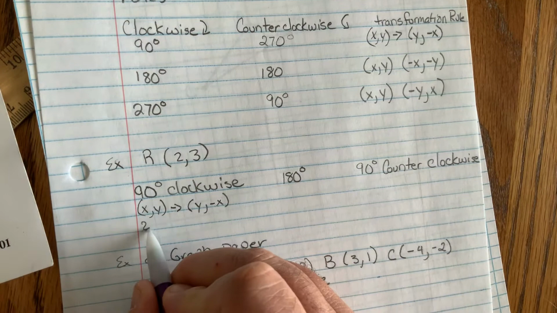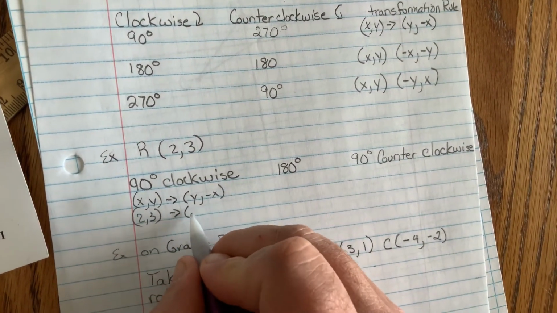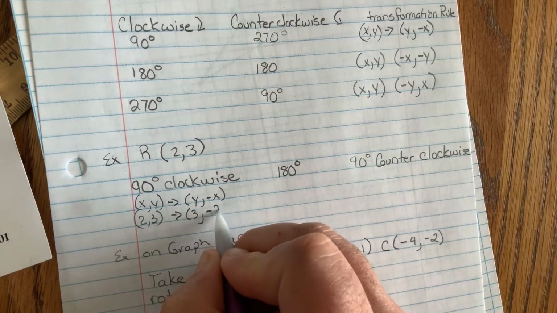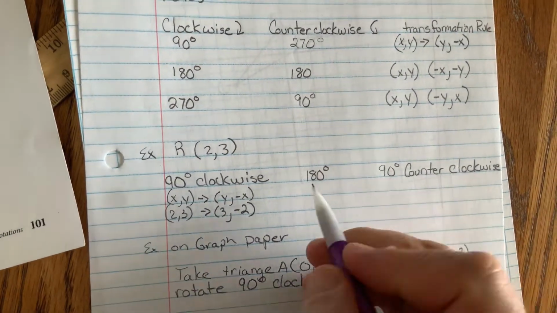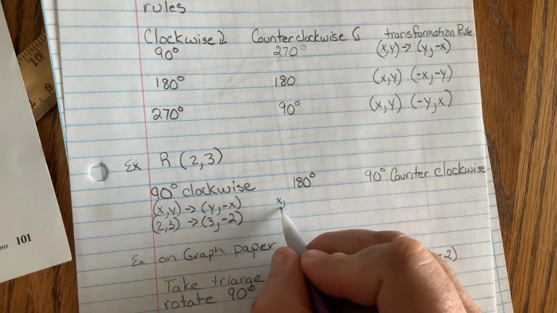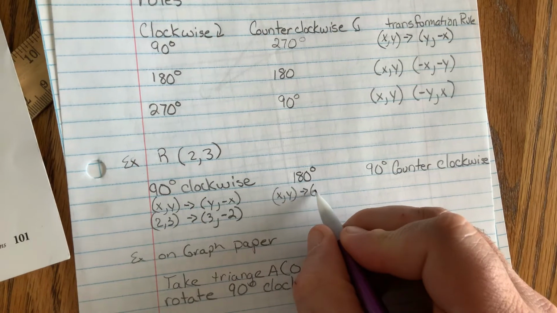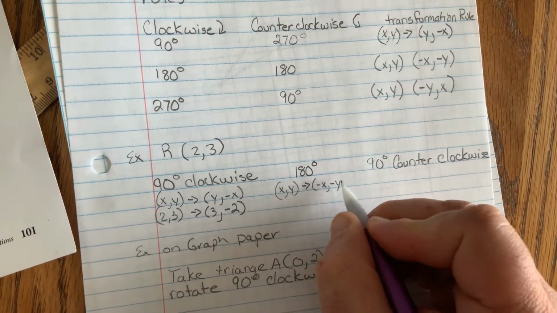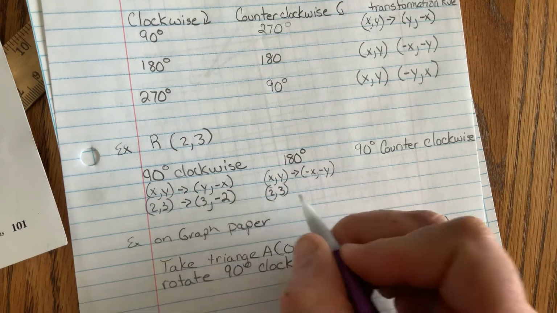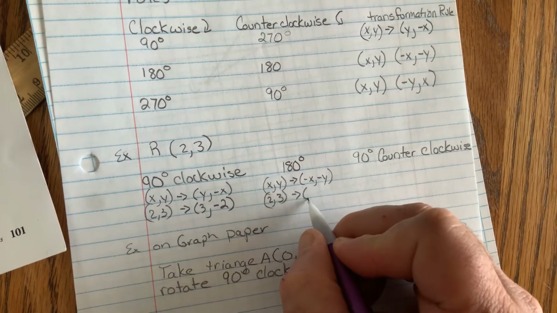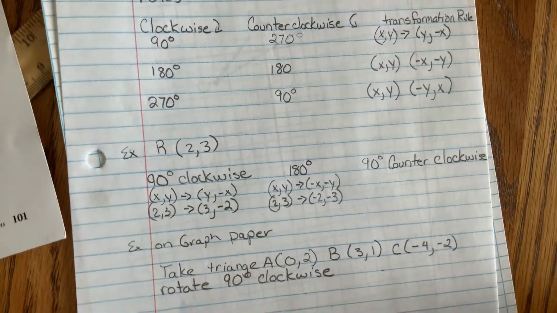So my 2, 3 becomes 3, negative 2. When I look at 180, my x, y becomes opposite x, opposite y. So my 2, 3 becomes opposite 2, opposite 3, all right?